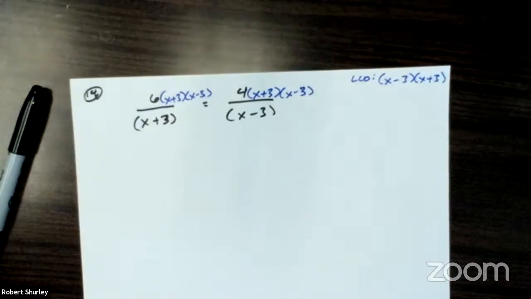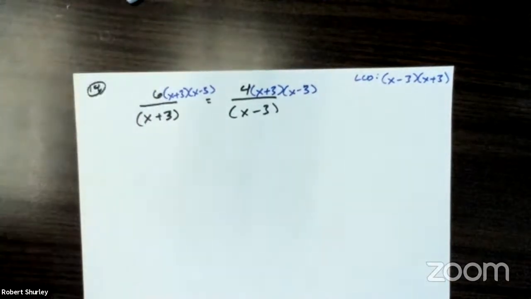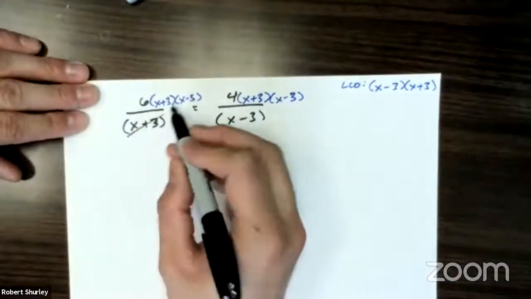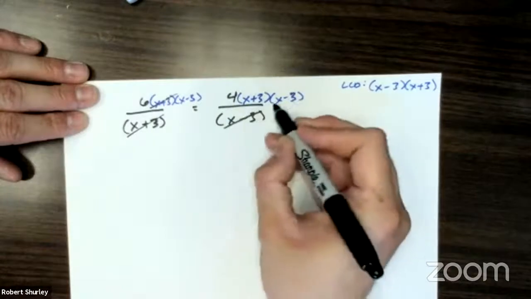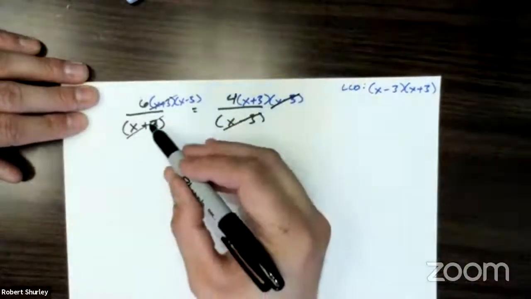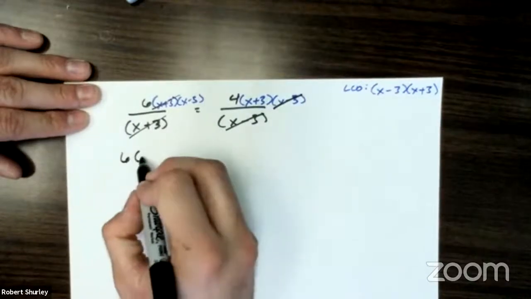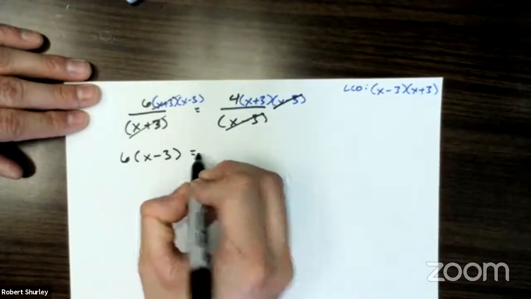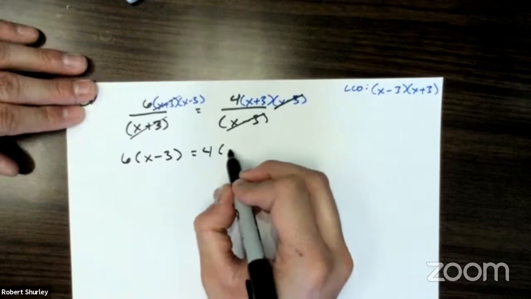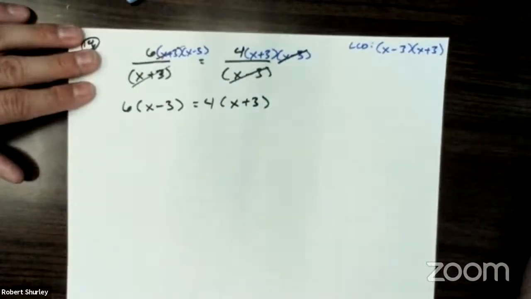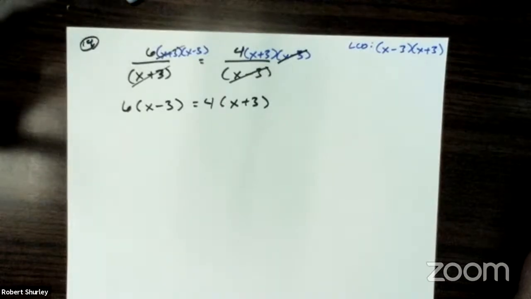So same operation, you're multiplying the tops by the LCD, and then we just get rid of the factor that matches, right? The x plus 3 over here, and the x minus 3 over here. So that leaves us with 6 times x minus 3 equals 4 times x plus 3. Okay? So the fractions have gone away.